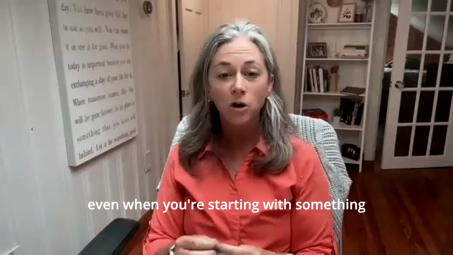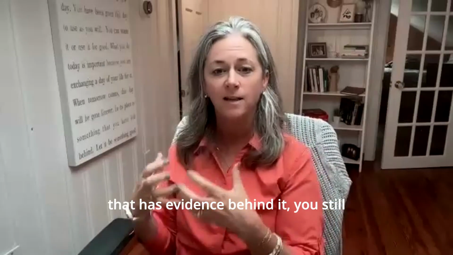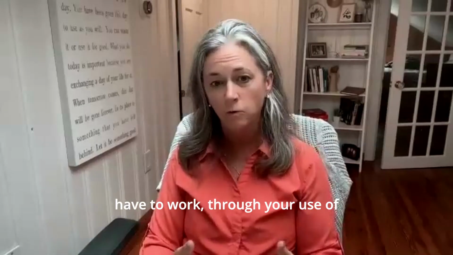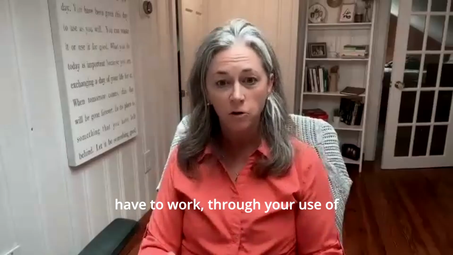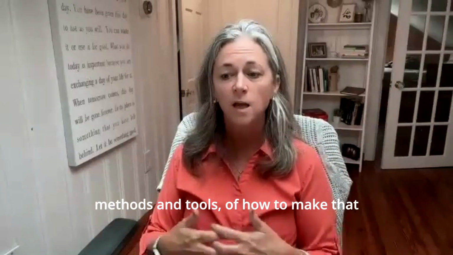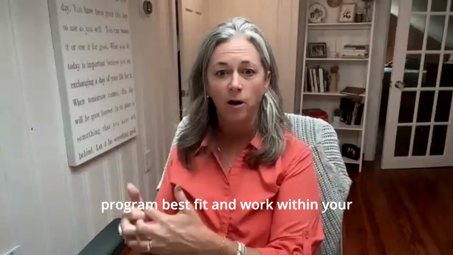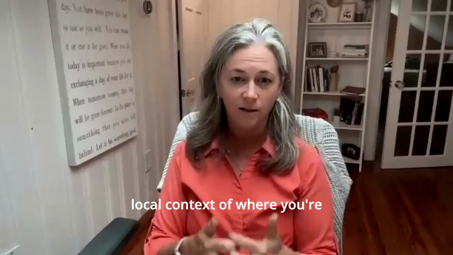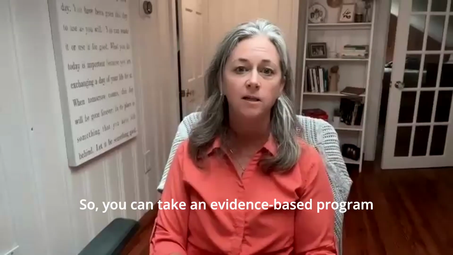So even when you're starting with something that has evidence behind it, you still have to work through your use of implementation science and improvement methods and tools of how to make that program best fit and work within your local context of where you're wanting it to be implemented.